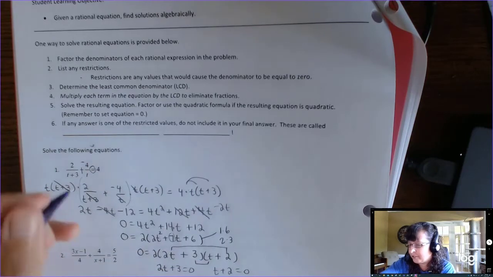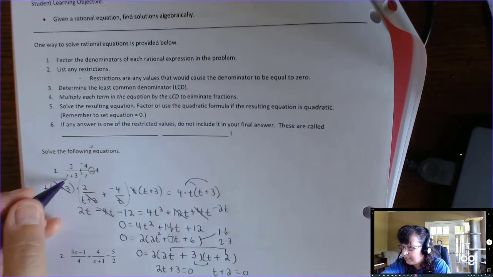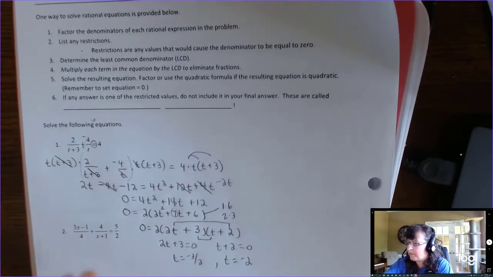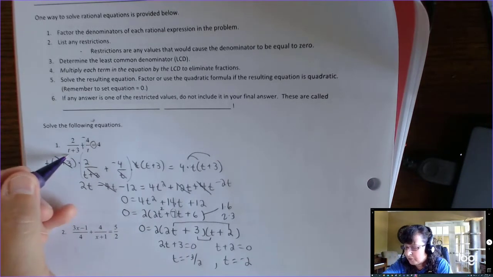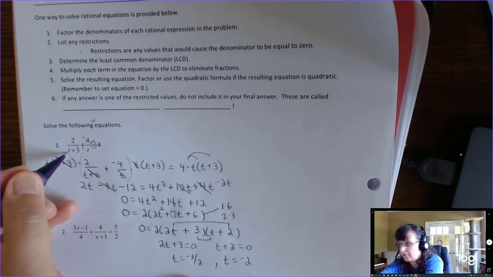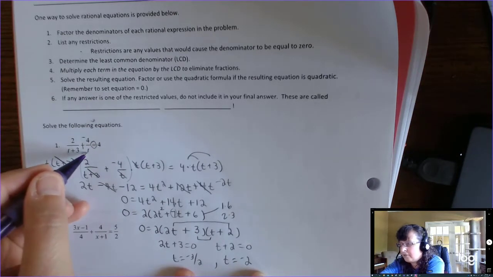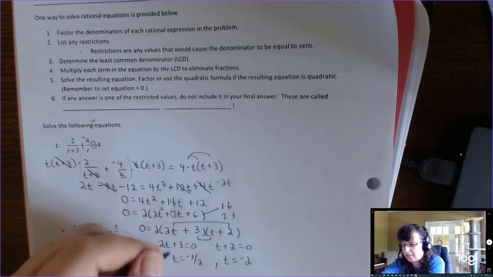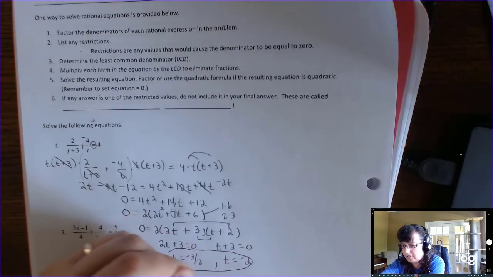Now with rational equations, don't forget to check. Typically, when I'm getting involved in the problem, I'll forget to do the restrictions until the end. It doesn't really matter. Now I see that t can't be -3, and neither of those answers is -3. t also can't be 0, and neither of those answers is 0. So those are my solutions.